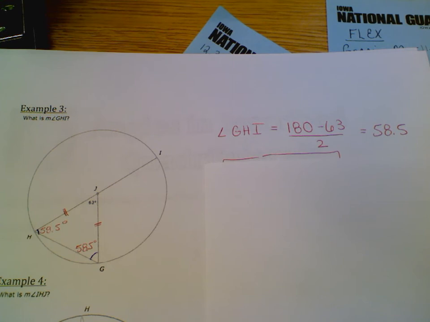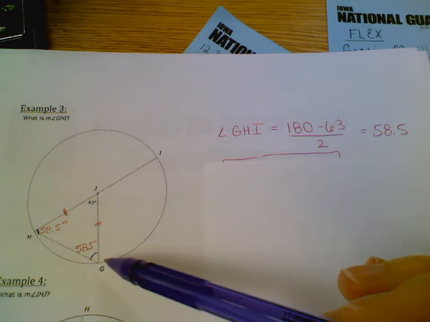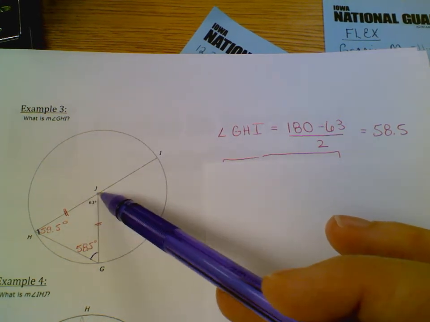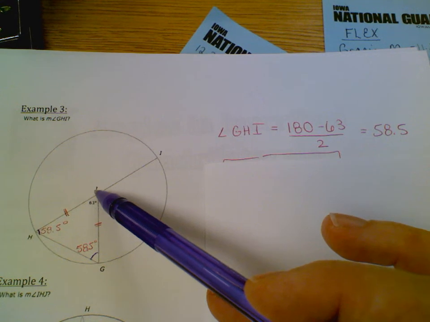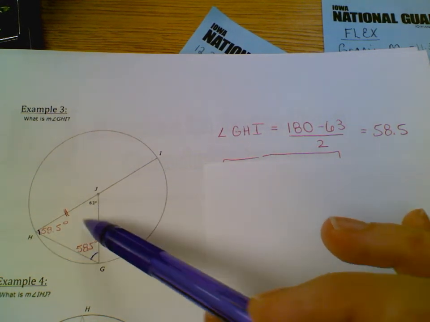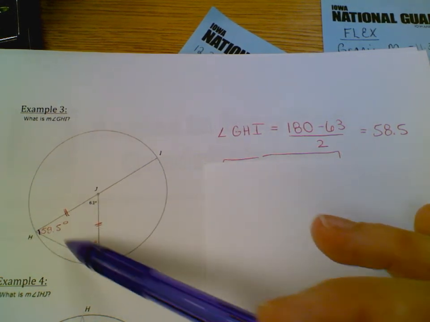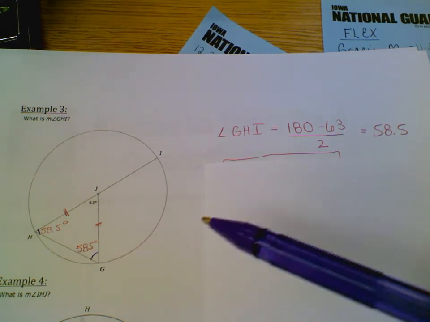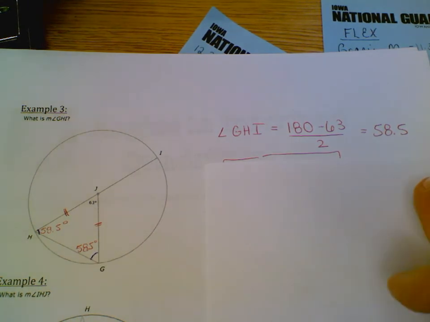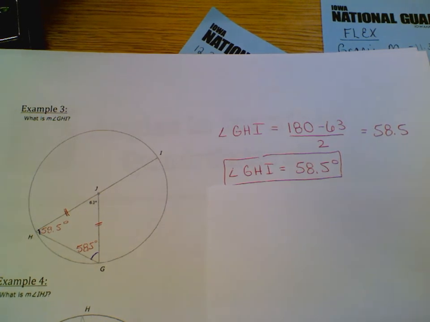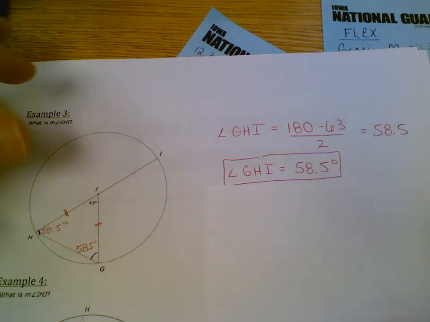So I found that it would be 58.5. Again, when they give you the central angle, they end up giving you a triangle, and since these are radii, it's an isosceles triangle, which means those base angles have to be the same. So that's why angle GHI has to be 58.5 degrees.